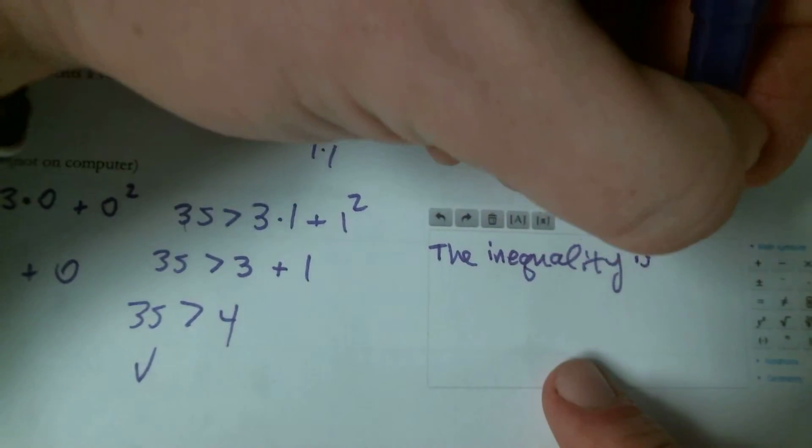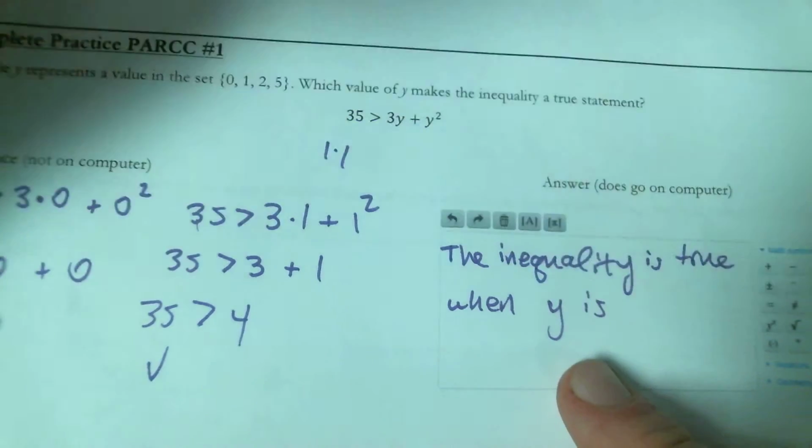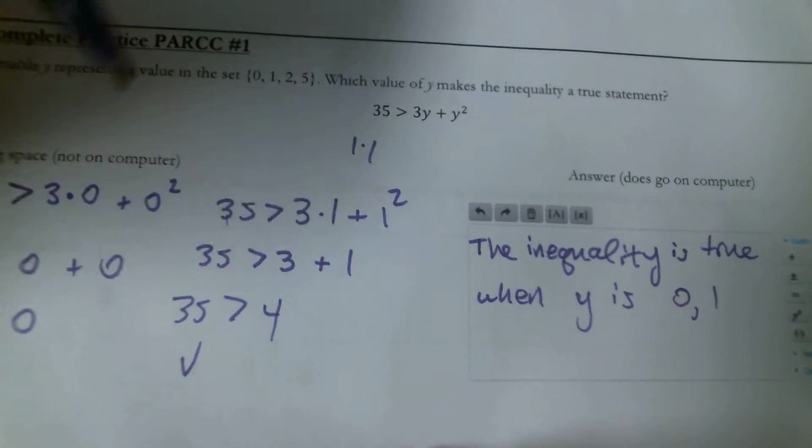So far in my answer, I can say the inequality is true when y is, so far we know, 0, 1. Let's check and see if it's going to work for 2.